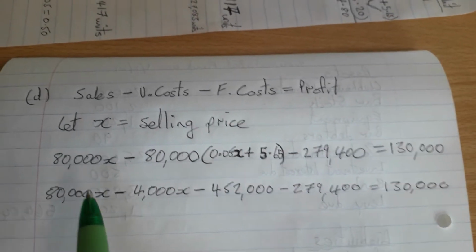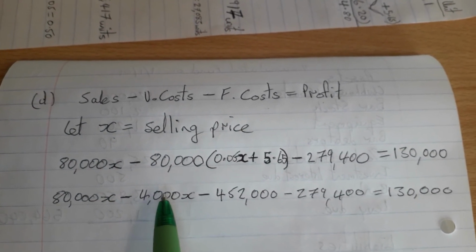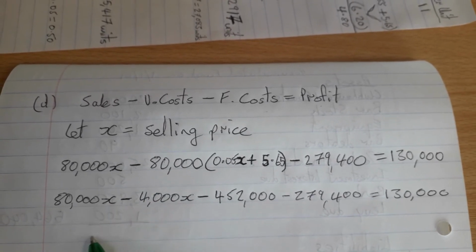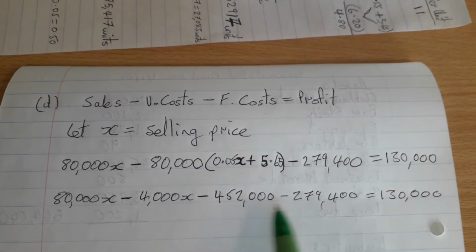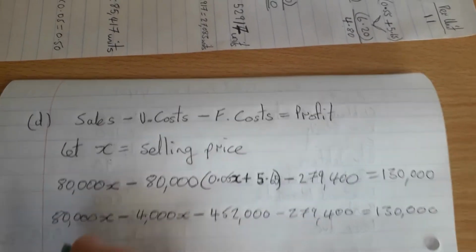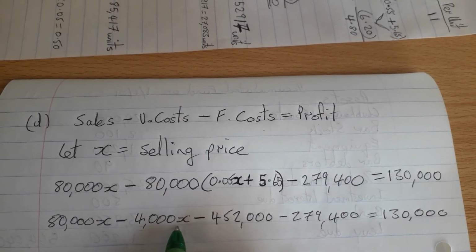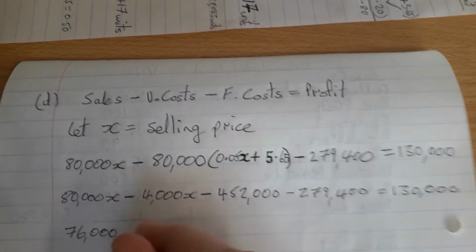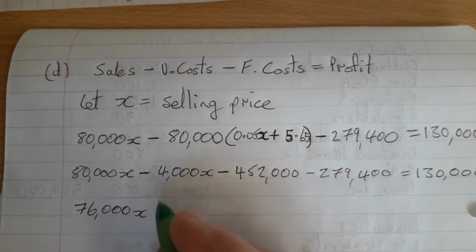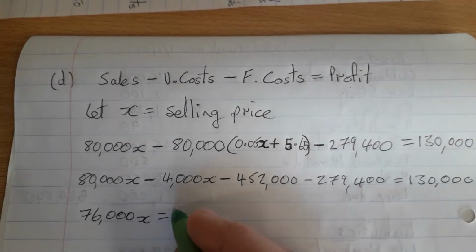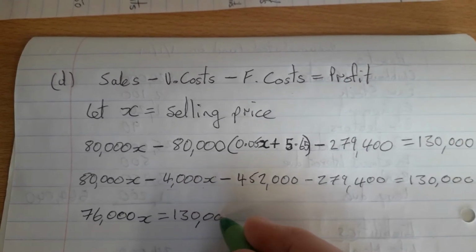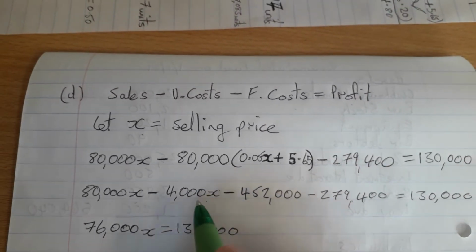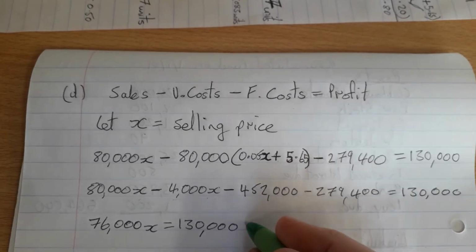Next step then is I'm just going to get all of the like terms, all of the terms that have x in them on one side and all of the constants or the terms without x on the other side. So 80,000x minus 4,000x is 76,000x is equal to, so 130,000 is already over on that far side, but I'm going to bring this over and it becomes a plus.